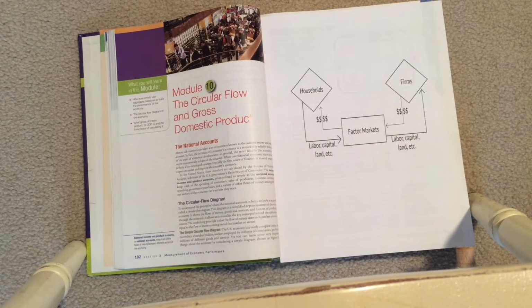Let's move on to factor markets. In factor markets, households and firms play different roles than they do in markets for goods and services. When households provide labor to firms, they can be thought of as sellers. Therefore, the functions of households and firms are reversed in factor markets compared to goods and services markets.